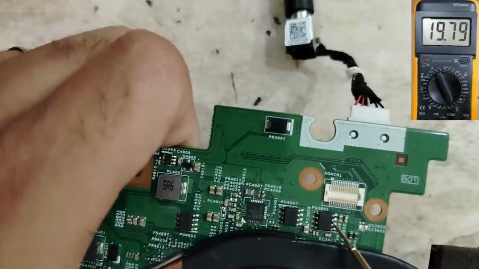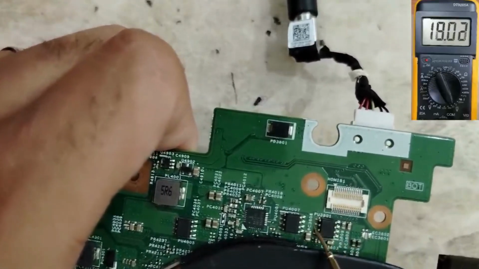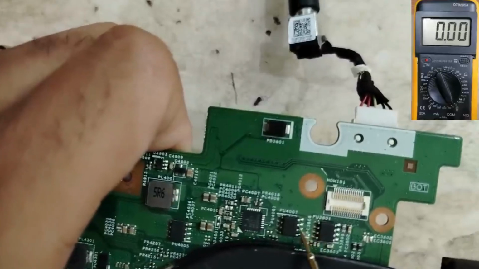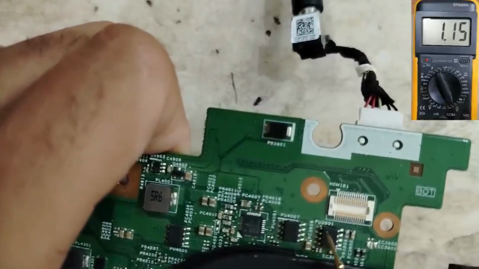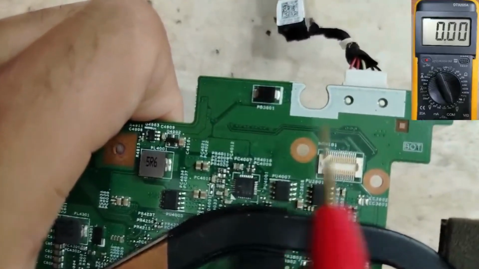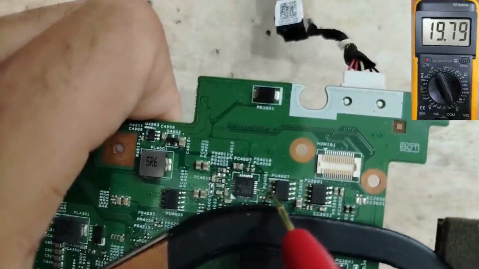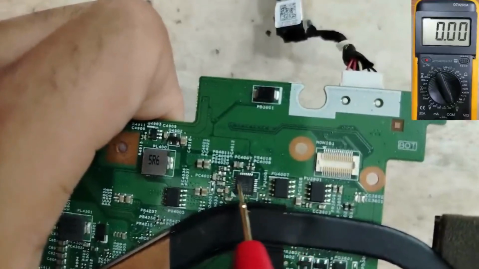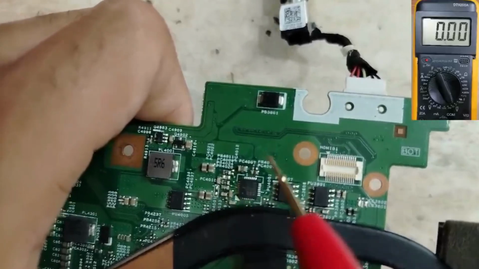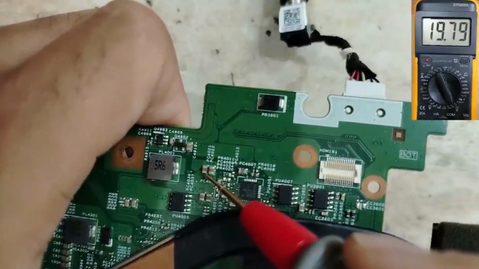We have 19 volt, okay? 19 volt will pass to the other side, to the drain, we have 19 volt, and then it will pass here, 19 volt, because these two MOSFETs are connected together, and then it will pass to the other side here to the source, as you can see, and then it will go here. We have the charge IC. If we check any capacitor here, especially the big one, we're going to find 19 volt, as you can see.